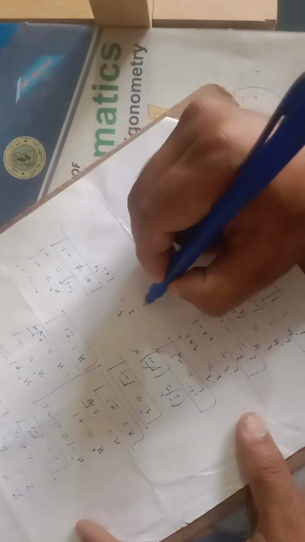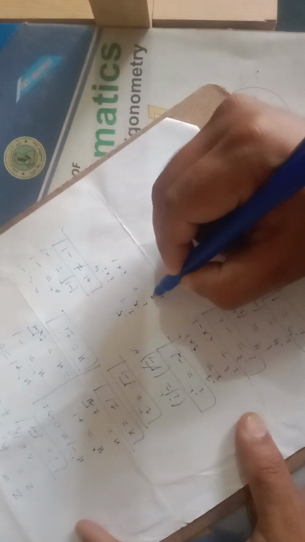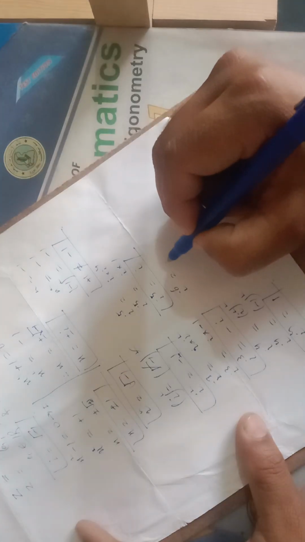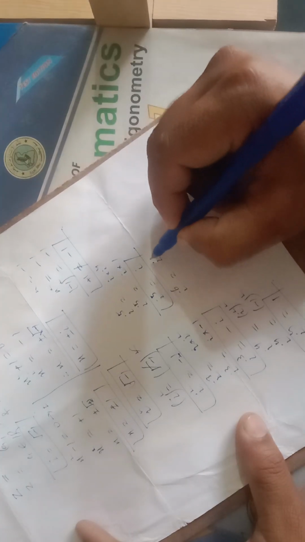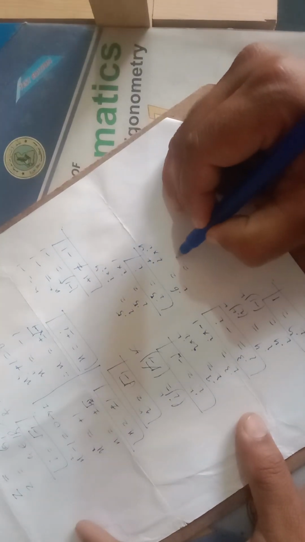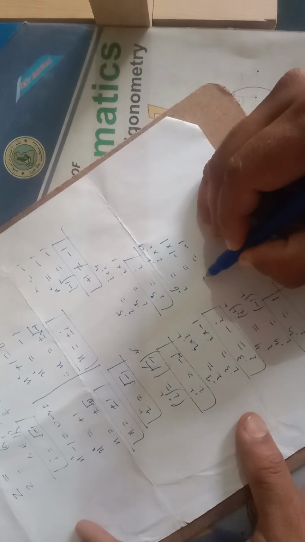Whatever the power you choose, likewise iota 5, we may write iota into iota power 4. We know iota power 4 is equal to 1. So iota 5 is equal to iota into 1, which is 1 times iota. If iota power 6 is asked, we may write iota square into iota power 4. The bases are same, so powers are added, 2 plus 4 is 6. Iota square is minus 1 and iota power 4 is 1. So iota 6 is equal to minus 1.